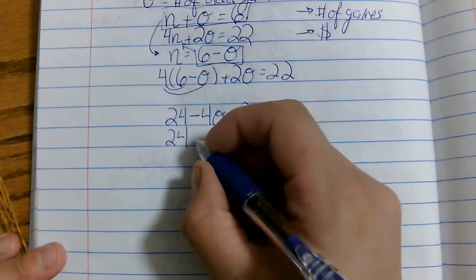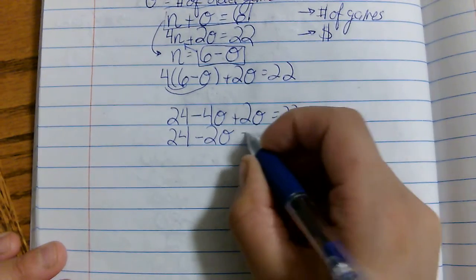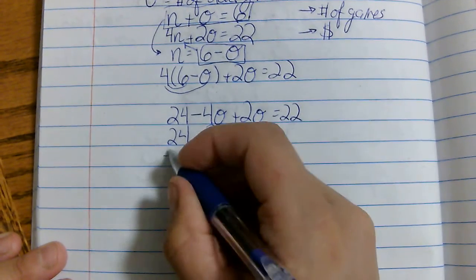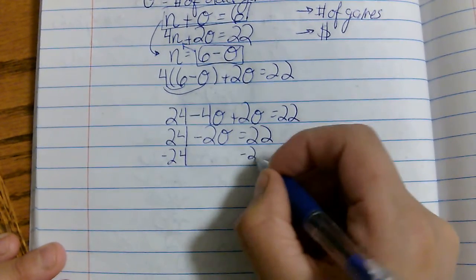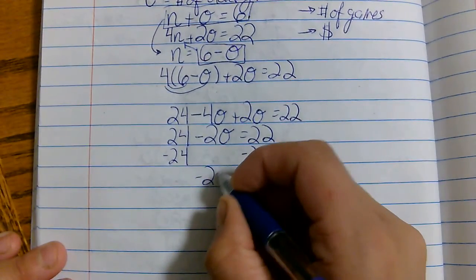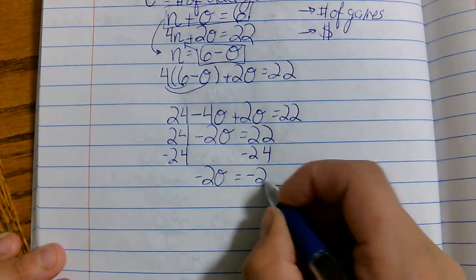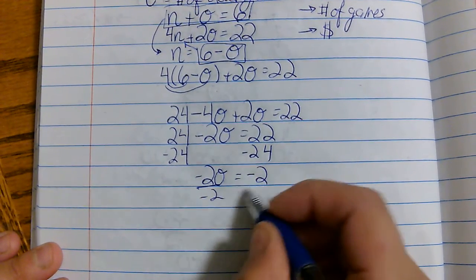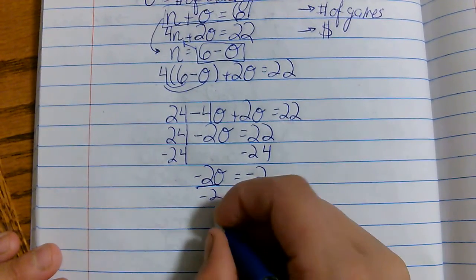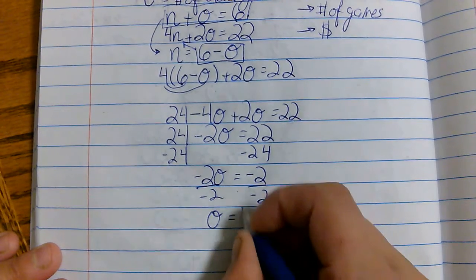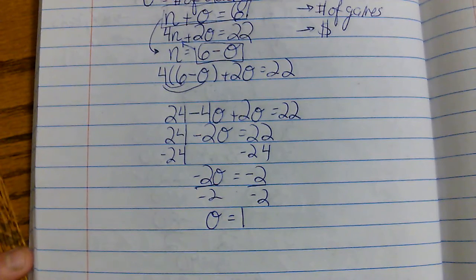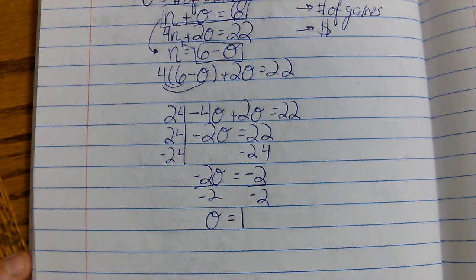24, I'm going to combine like terms, minus 2o equals 22. Subtract 24, subtract 24, negative 2o equals negative 2. I divide by negative 2 on both sides, and I get that o equals 1. So it looks like I rented just one old game.